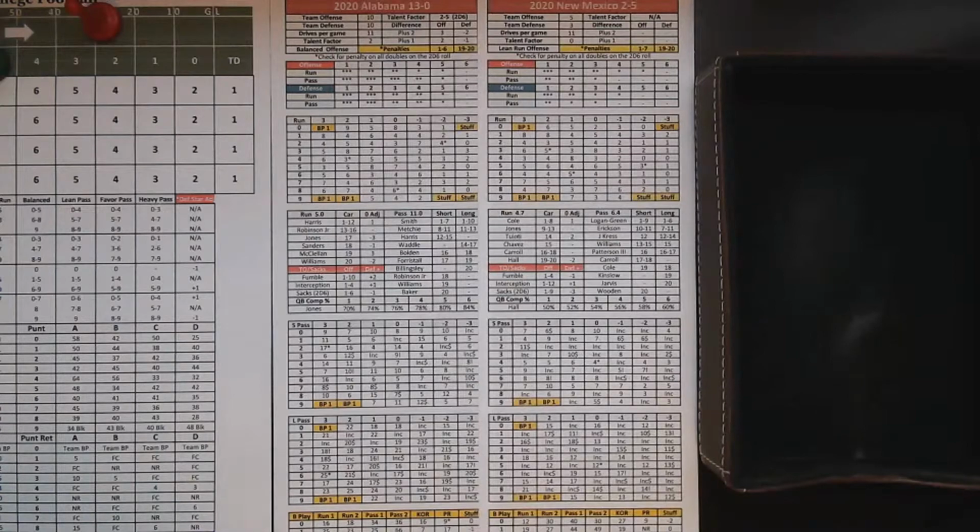All right, so we're going to start with the kickoff. New Mexico kicking off, they are a D, and Bama kickoff return, surprisingly, with the talent they have, is an E. So that's not going to be a big factor. Punt returns are a different story when New Mexico has to punt, but kickoffs, not so much. All right, so let's roll our kickoff.